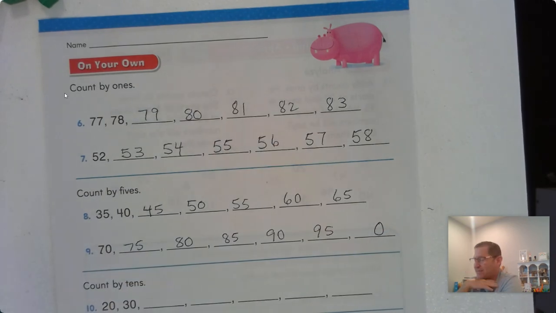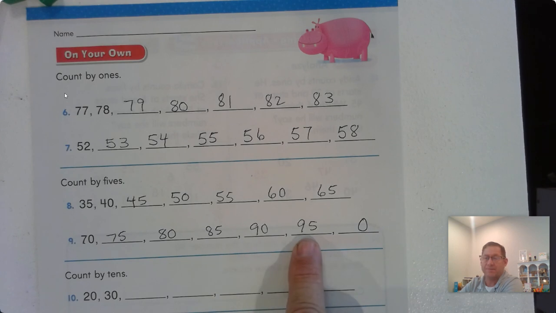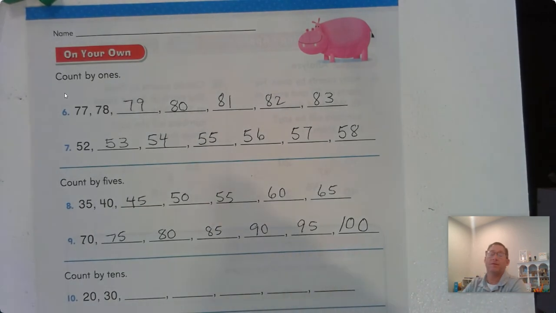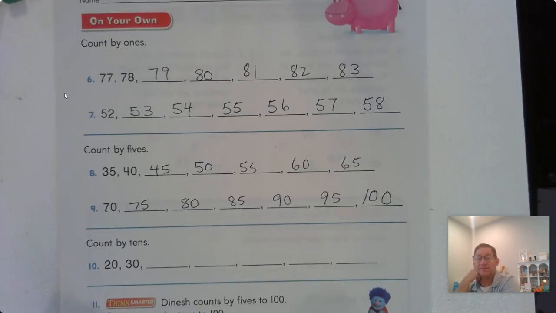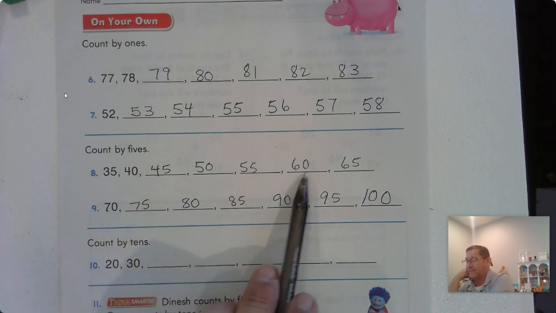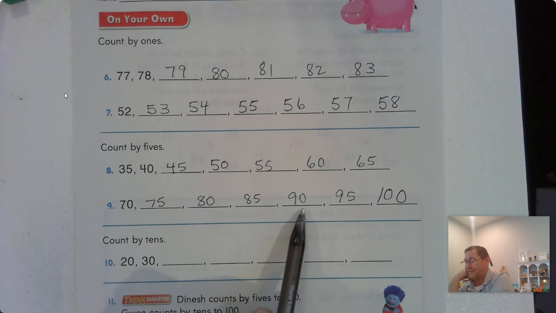Well, I know it has to be a 0 because this one ends in 5. But what number would come after 95? 100, right? Okay, so 10 tens. So we have 4 tens, 5 tens, 6 tens, 7 tens, 8 tens, 9 tens, 10 tens, or 100.